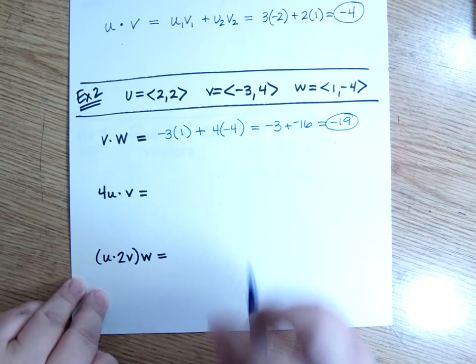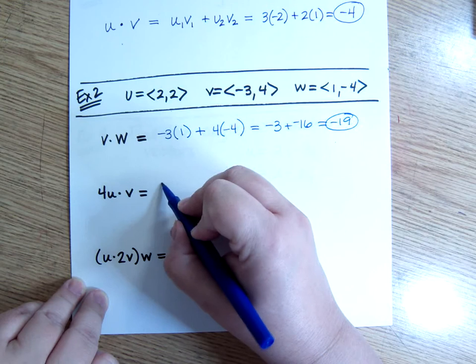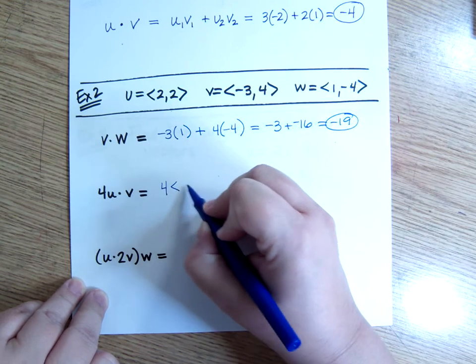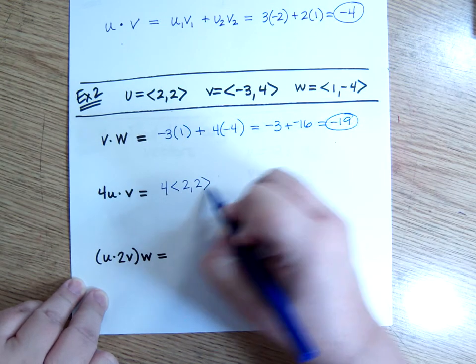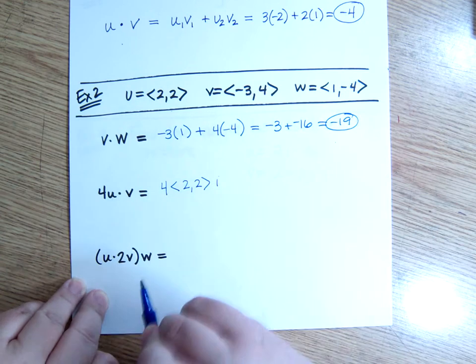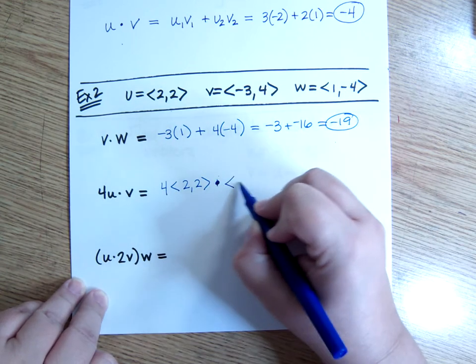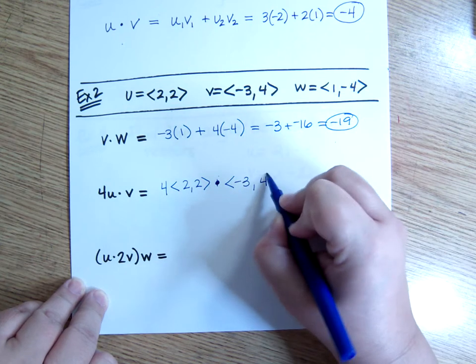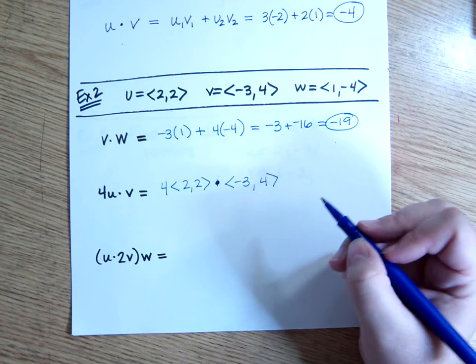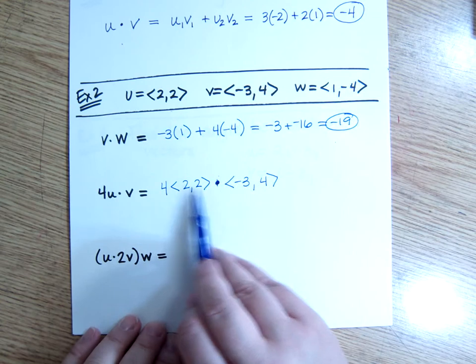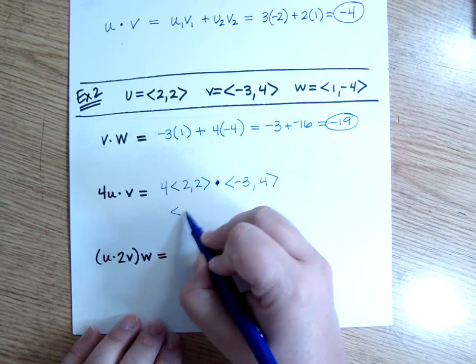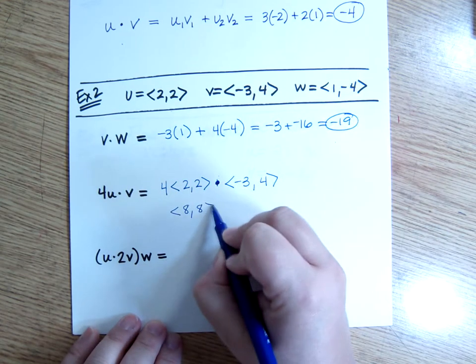Next, 4 times u. So that's doing scalar multiplication, 4 times 2, then the dot product with negative 3, 4. First I have to multiply 4 times each of these entries and get 8, 8.